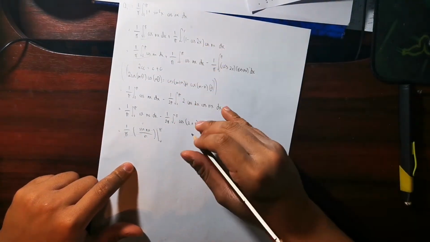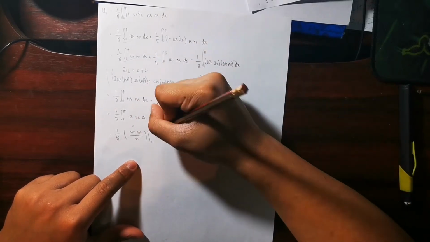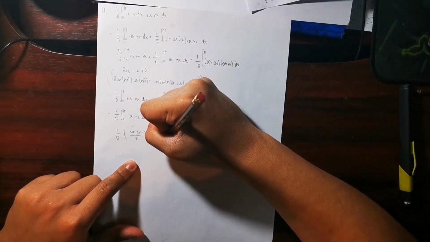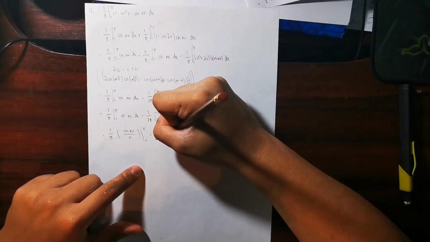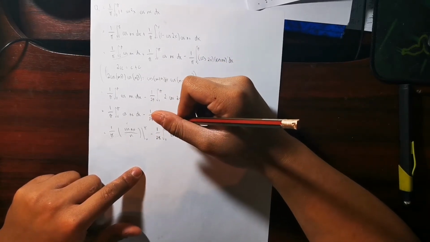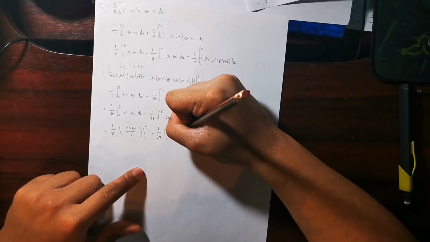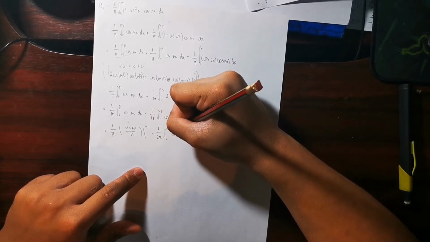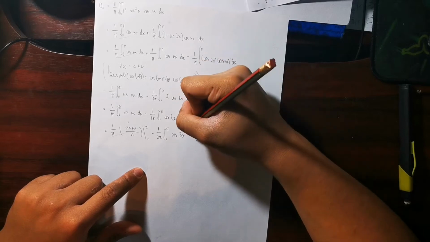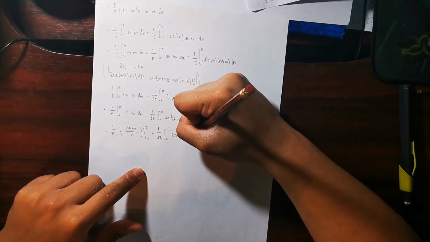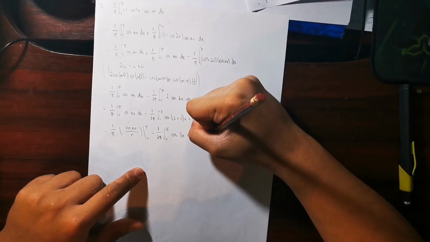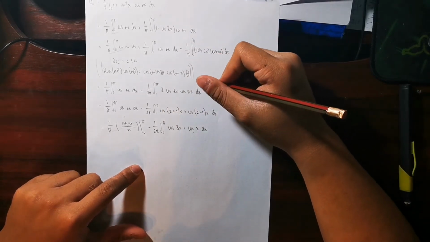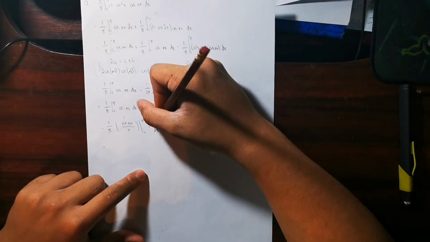And then here we will have negative 1 over 2 pi integral from 0 to pi of cos 3x plus cos of x dx. So now we just get the integral of this one.